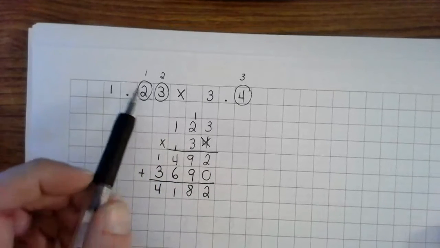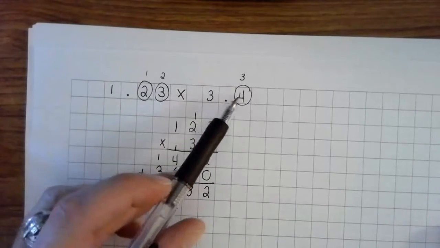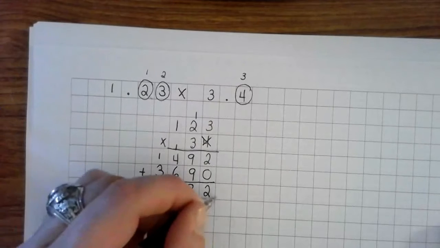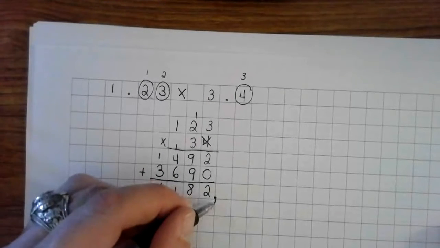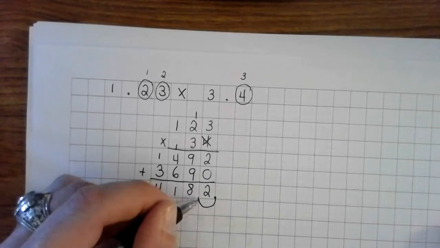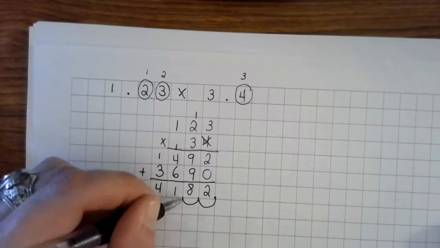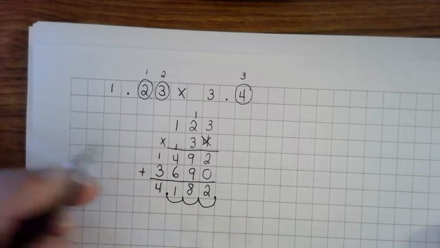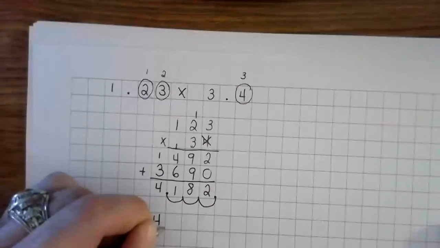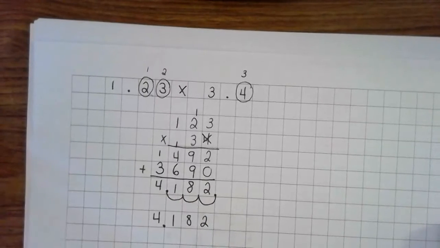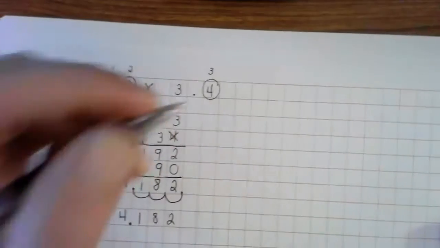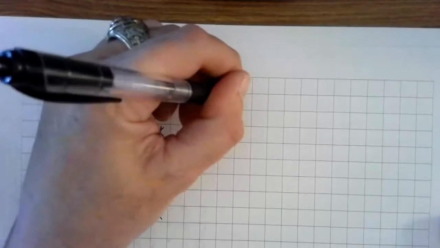Now I come back here. I saw I had 1, 2, 3 numbers behind the decimal. I will activate the ghost decimal, and then I will jump 3 spaces to the left. My answer is 4 and 182 thousandths. Let's try another one.